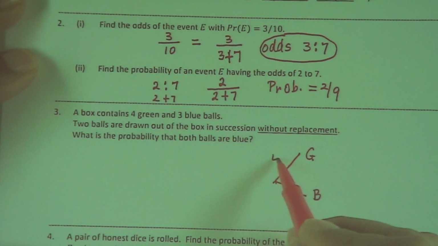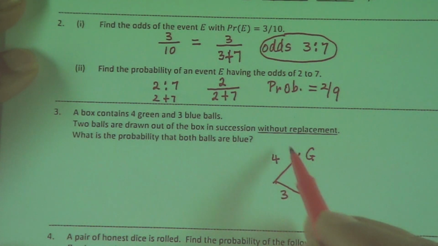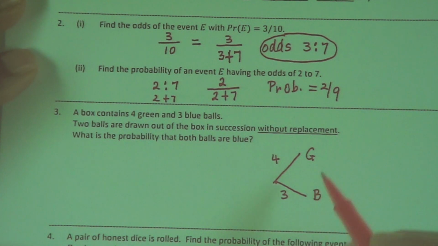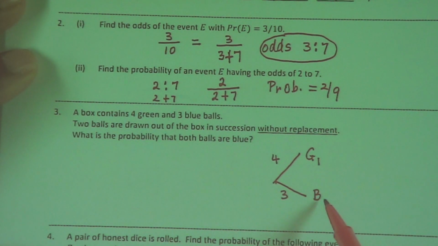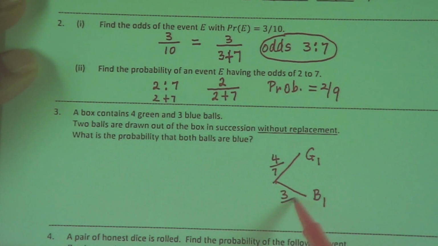There are 4 green and 3 blue. So because we're selecting a second ball, let us call this the first ball. And our probability will be 4 out of 7 and 3 out of 7. Remember, that sum has to be 1.